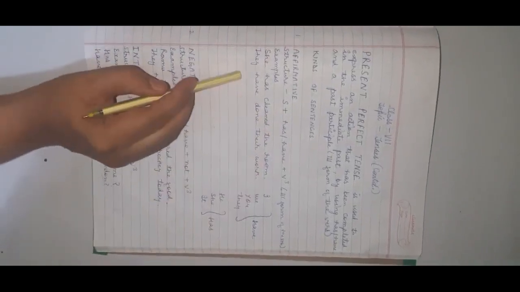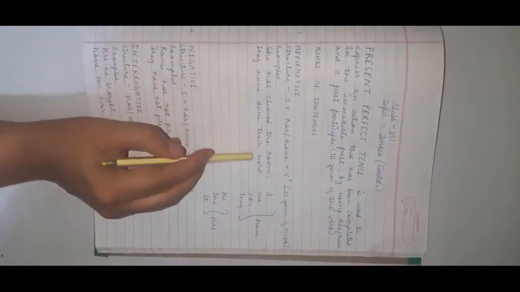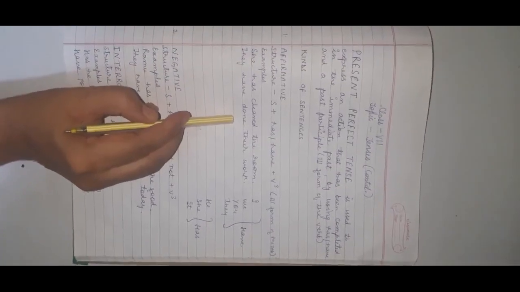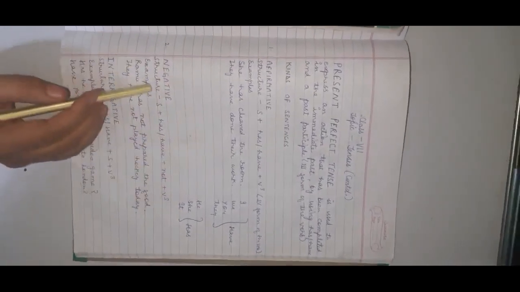Now look at the second example. They have done their work. They is the subject here as it is in the plural form. So we are using have here, and done is the third form of the verb do. They have done their work. I hope you understood it.